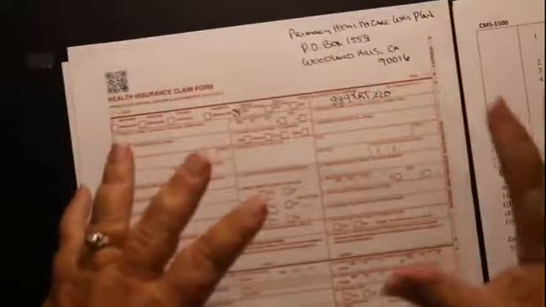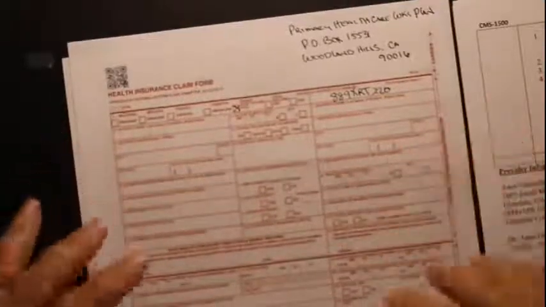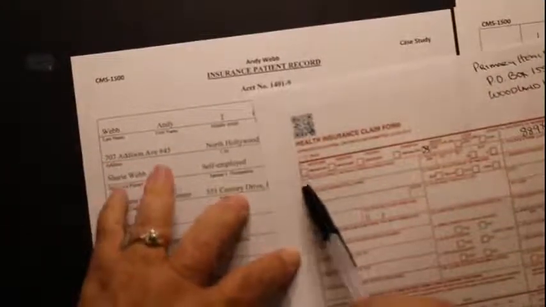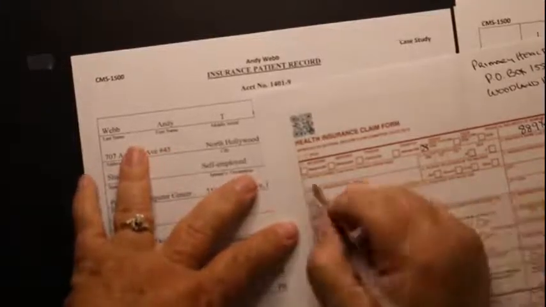I'm going to go over here now to number 2. Number 2 wants to know the patient's name. Now remember, there's always a difference. We want to differentiate between the patient and the subscriber or the member or policyholder. They're not always the same. So, look over here. The patient's name is Andy Webb. Okay? So here it wants to know the patient's name. So that's what we're going to put. So whenever you're putting a name, we always put the last name first. So Webb.